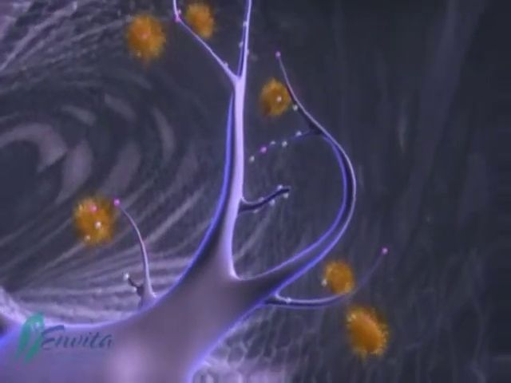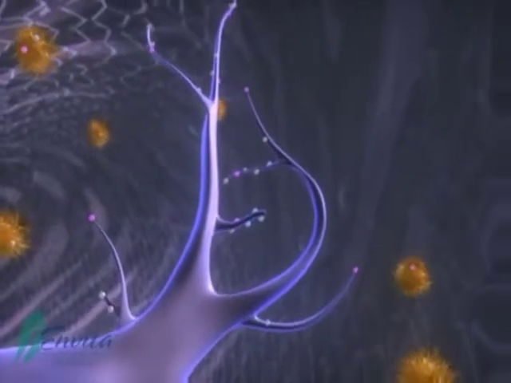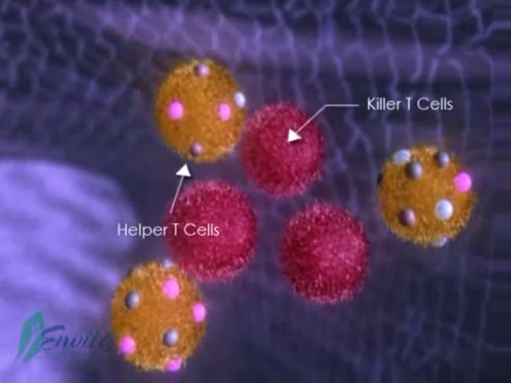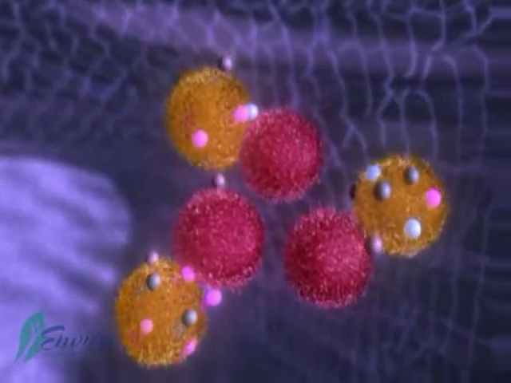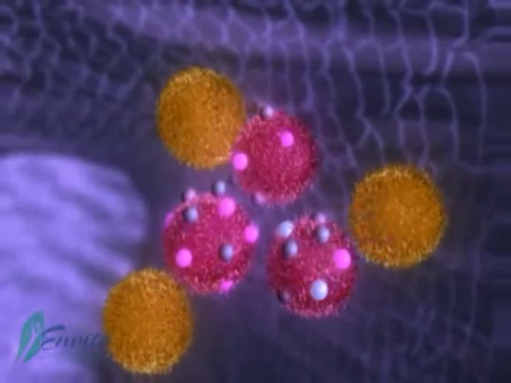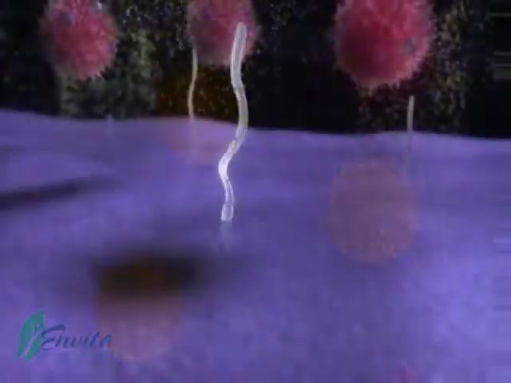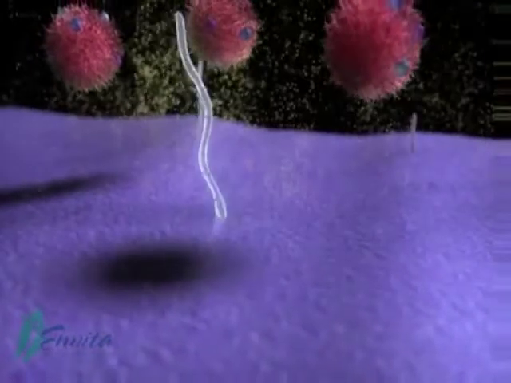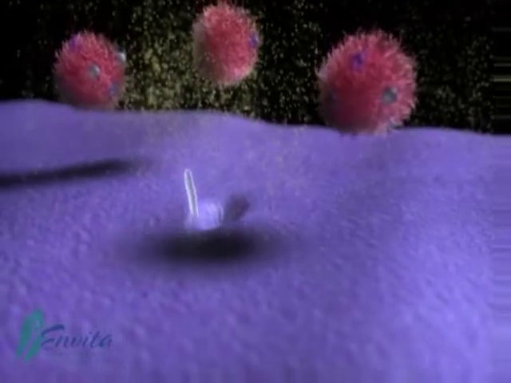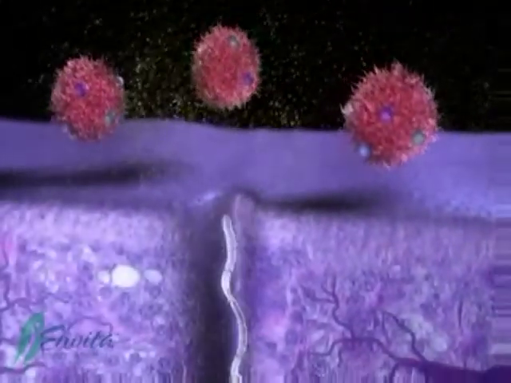Then the helper T cells proceed to pass the antigens along to another portion of the immune system called the killer T cells. The job of the killer T cell is to hunt down the spirochete infection and eliminate it by using the antigens to identify the Lyme disease. As the spirochete burrows into the body, it continues to spread its antigen onto the surface of healthy tissue and organs. The killer T cells follow as they seek out the antigen of the spirochete.